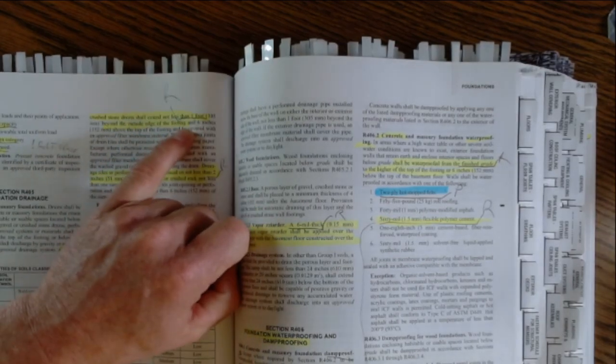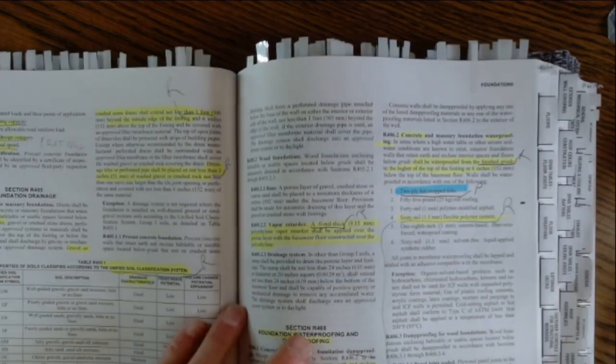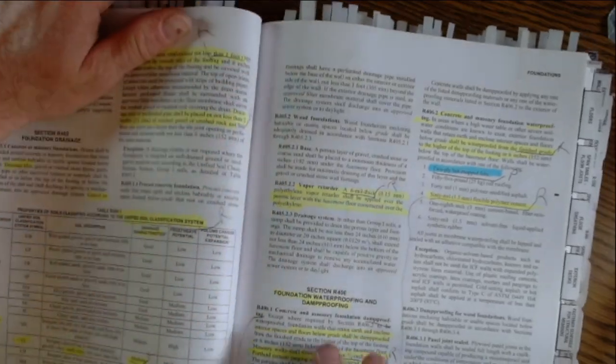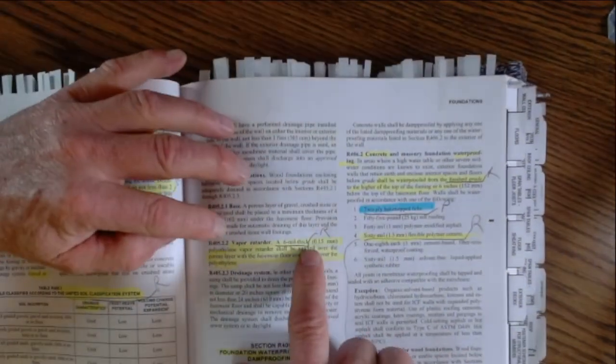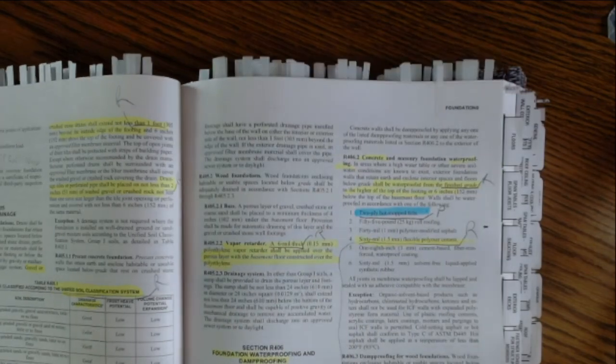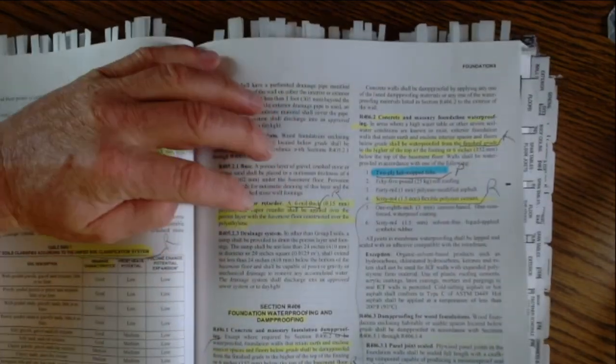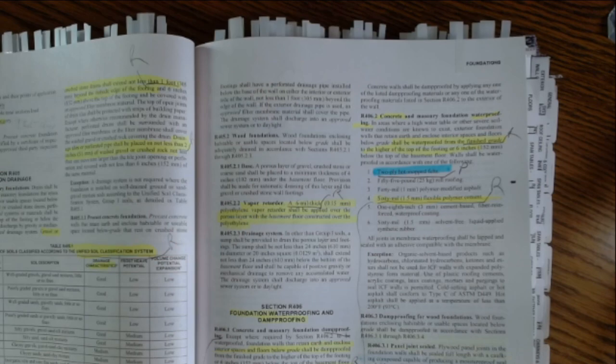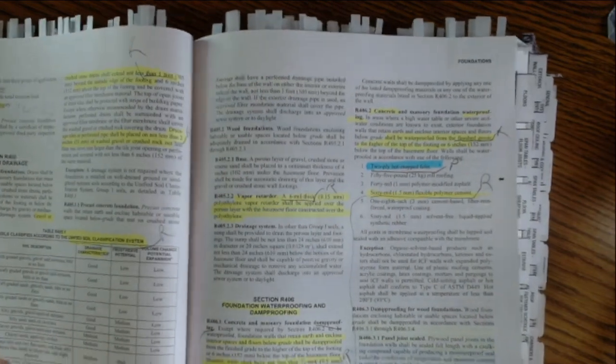Also, if you're having a drain, you need to extend a foot beyond the outside edge of your footing. Vapor retardants are always 6 mil thick. If you're putting like a 6 mil poly down for your basement or whatever, it's 6 mil thick when they ask what size polyethylene vapor retarder to use.